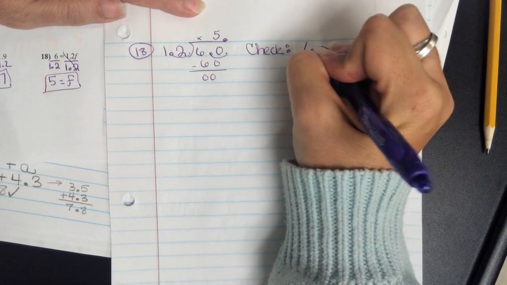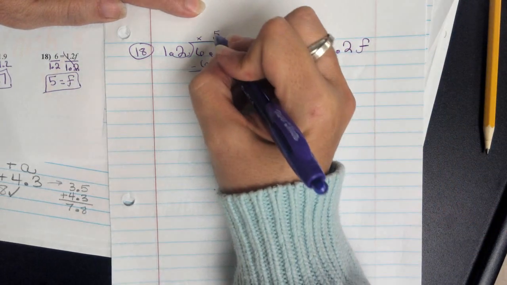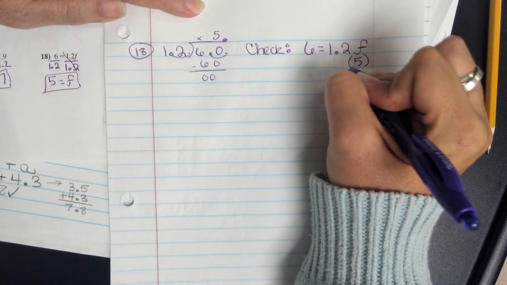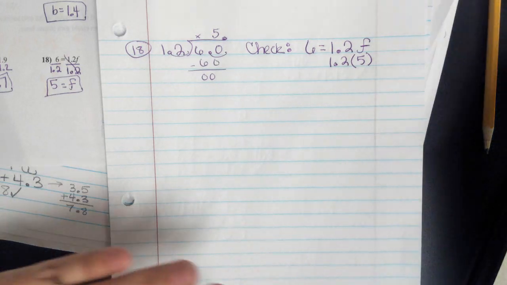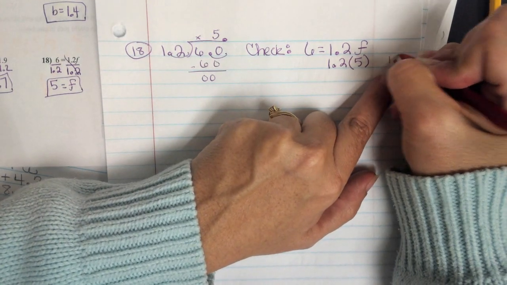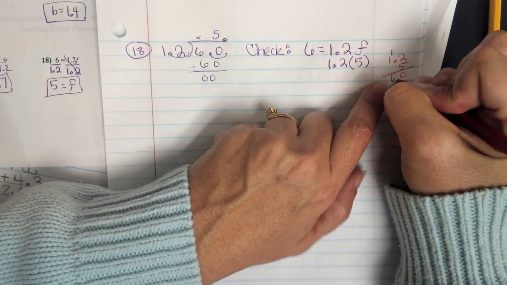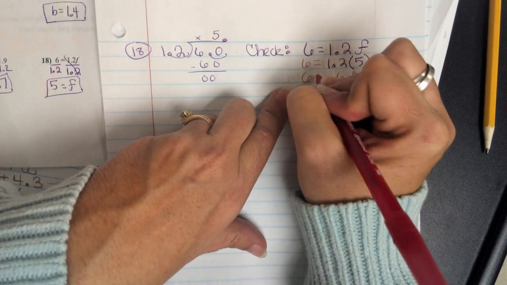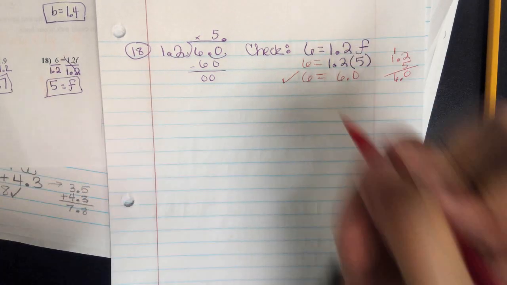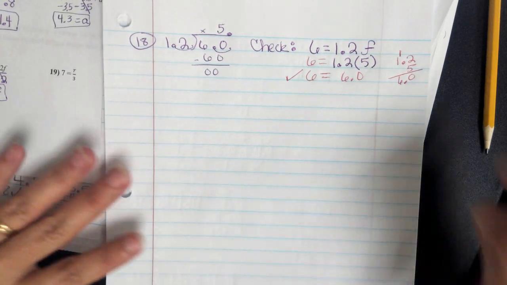Okay. I got 6 equals 1.2 times F. F I have is 5. So over here, I'm going to multiply 1.2 times 5. I get 6.0. And this side was 6. That means it's the same thing. 6 and 6.0 are the same. Awesome. You're good.